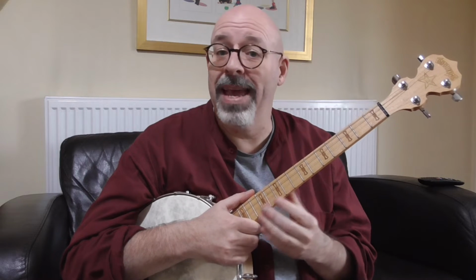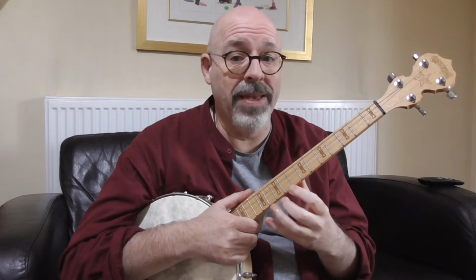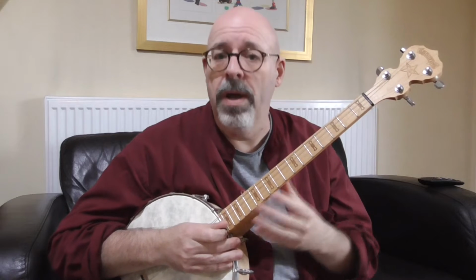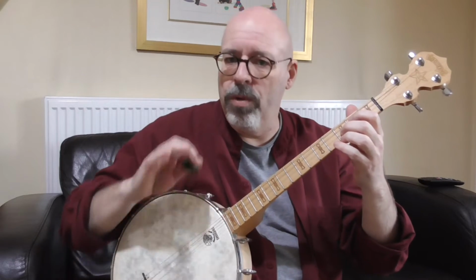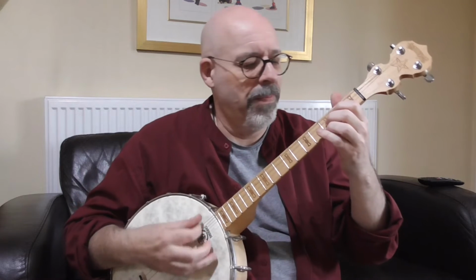We're going to look at it in the key of F, which sits quite nicely on the banjo, but we'll also look at some different ways of playing these chords in different positions. First of all, I'm just going to play through the song to give you an idea of the sound of it. Don't worry about the chords, we'll go through them step by step and put diagrams on the screen in a moment.